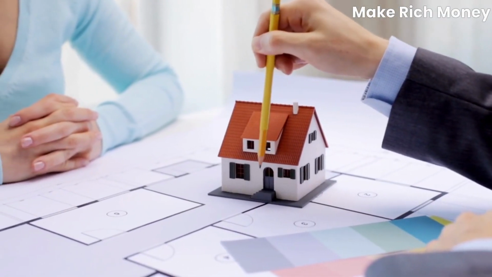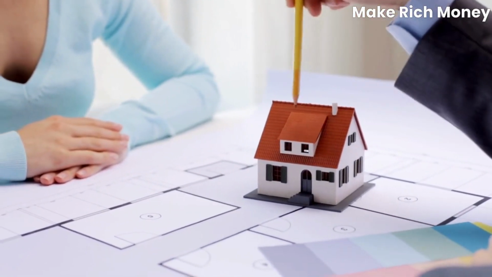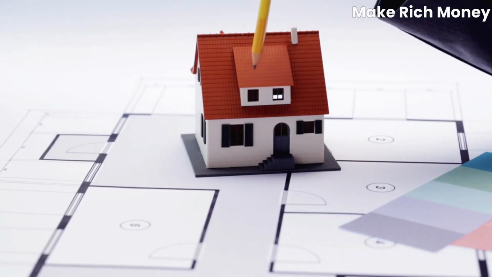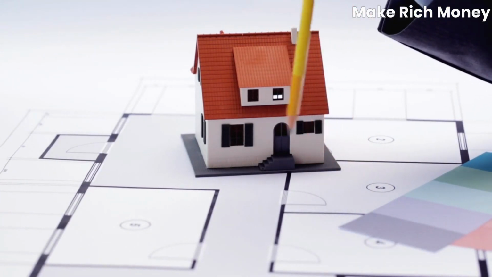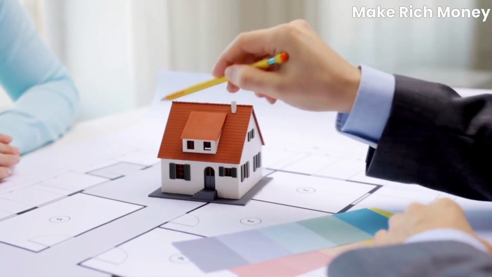Today, we're going to delve into the nitty-gritty of analyzing a real estate deal. Whether you're a seasoned investor or just starting out, this step-by-step guide will provide you with the tools and knowledge to make informed decisions. So, let's get started.